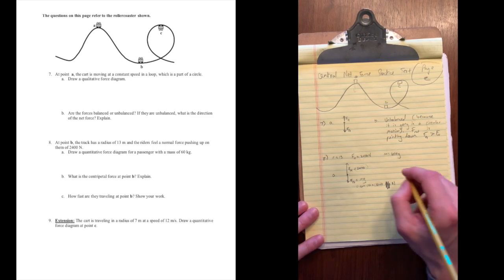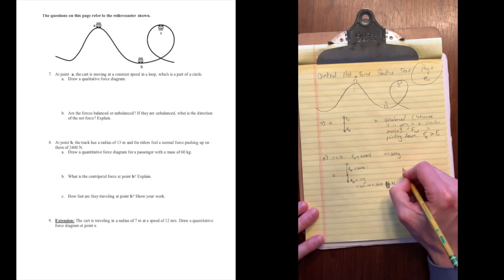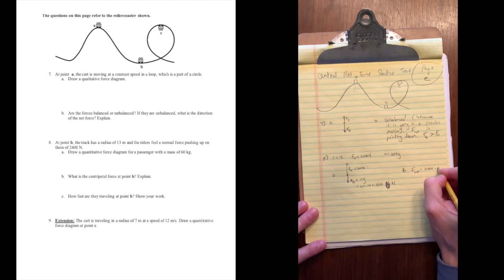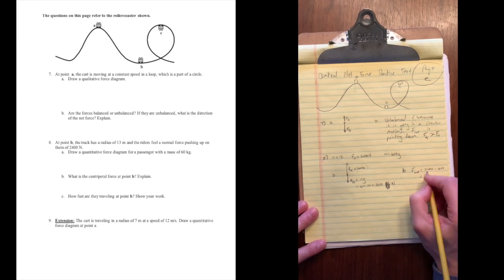What is the centripetal force? So that one is just the difference between the forces. We have an upward force and we have a downward force. So the centripetal force is the net force, which is the difference. So net is going to be 2,400 minus 600, which is 1,800 newtons.